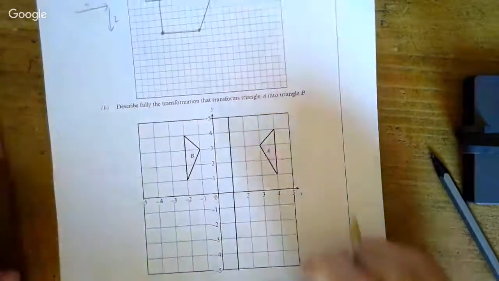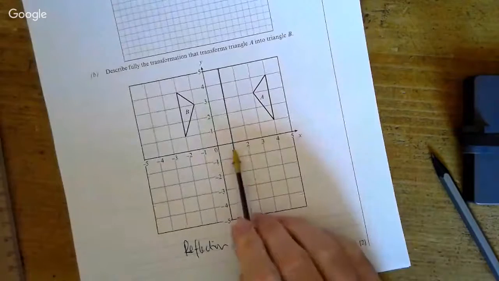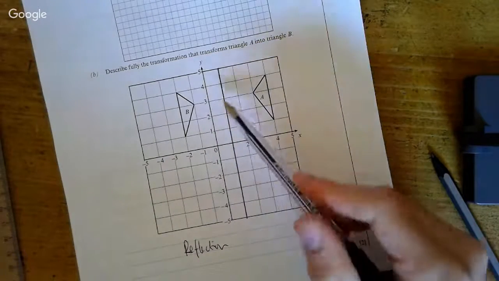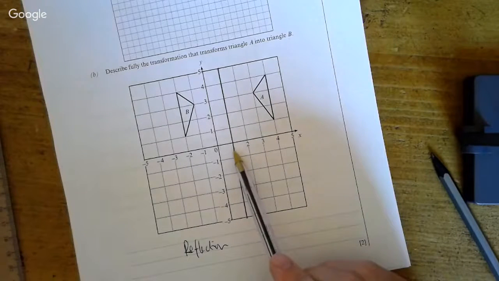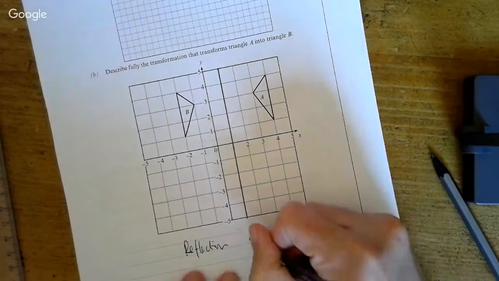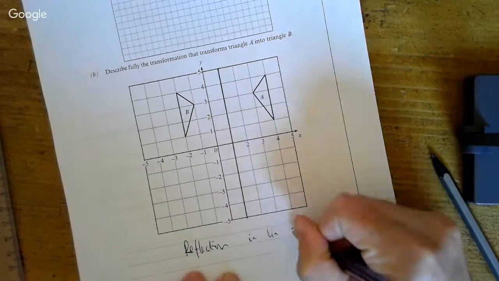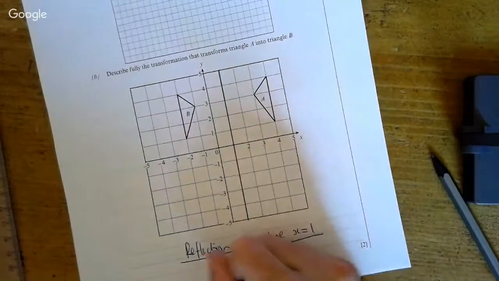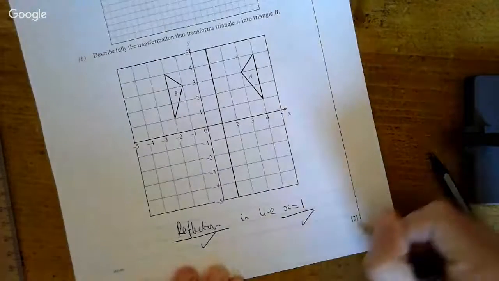And you should know, especially if I work this week, what that line is. Okay, so really try and think of it before I tell you. I'm looking at the value it's going through there, 1, and I'm looking at the axis it's going through, x. So I'd say reflection in line x equals 1. So 1 mark for the reflection bit, 1 mark for the x is 1.